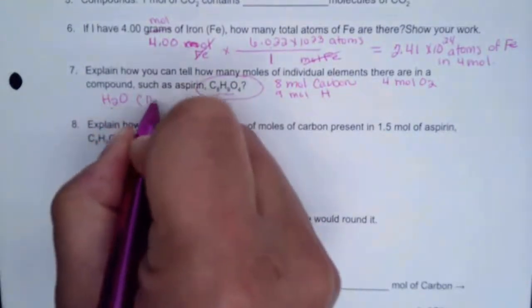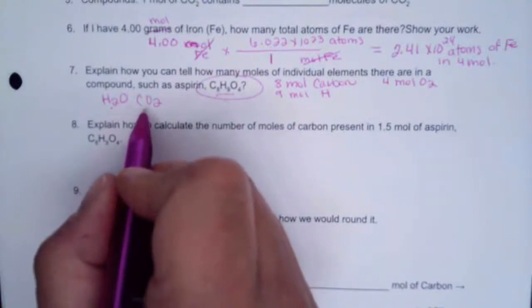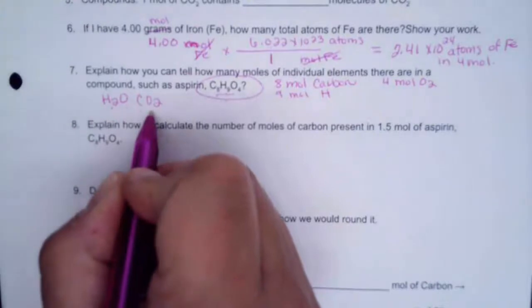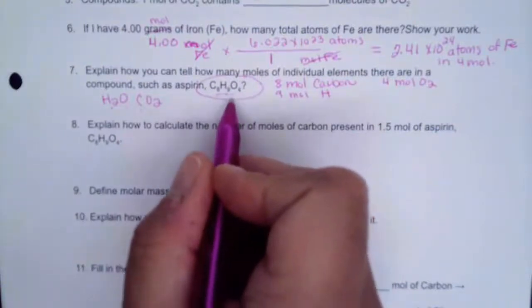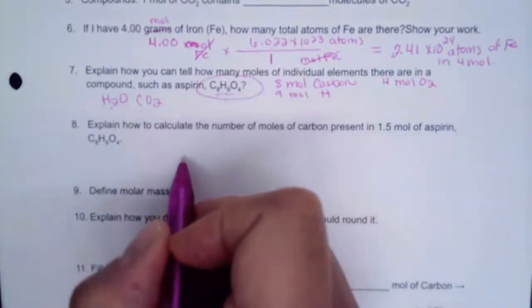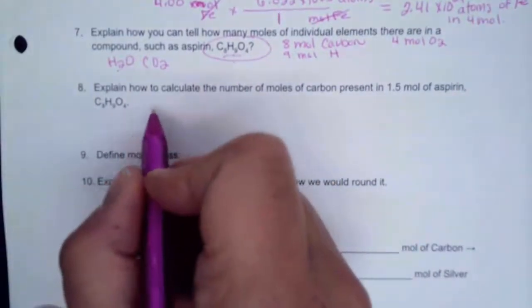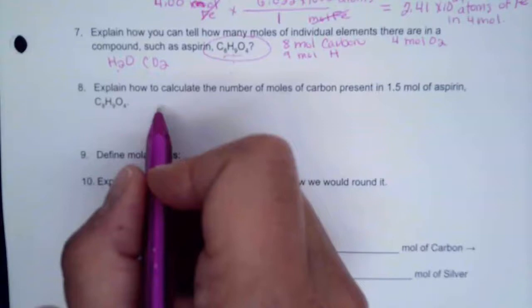If I have carbon dioxide, and I want to know how many moles of each element is in this compound, there's 1 mole of carbon, there's 2 moles of oxygen. So once we know how many moles there are in this particular compound, now we can take it a step further and answer this question here. Explain how to calculate the number of moles of carbon present in 1.5 moles of aspirin.